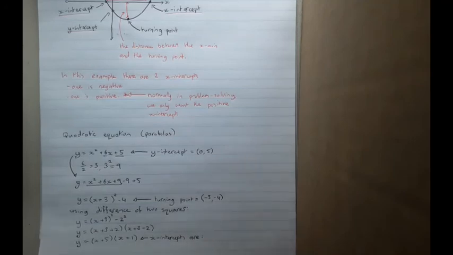Okay, so I'm going to have two x-intercepts because I've got two different brackets. And the same thing that we did with turning point, any number in a bracket, we minus it when we're taking it out of the bracket. So x plus 5, that means that my first x-intercept is minus 5, 0.